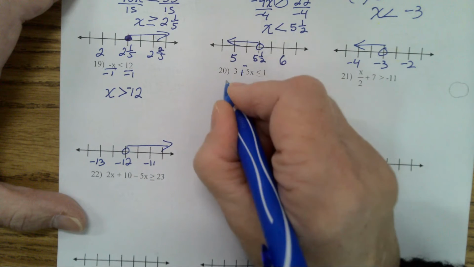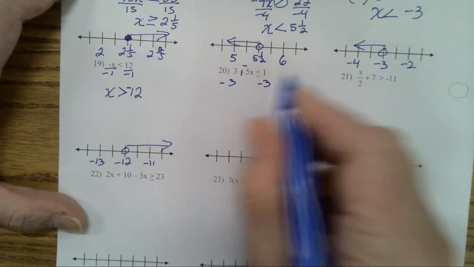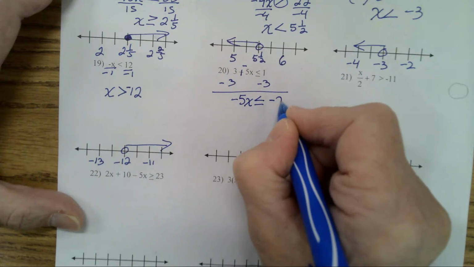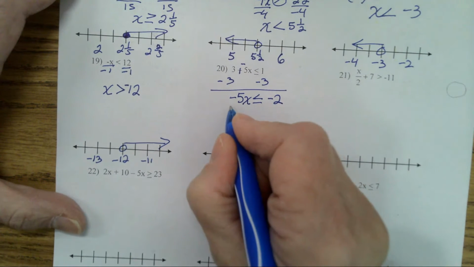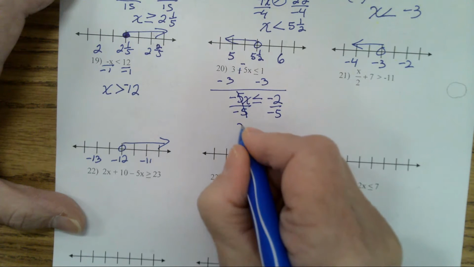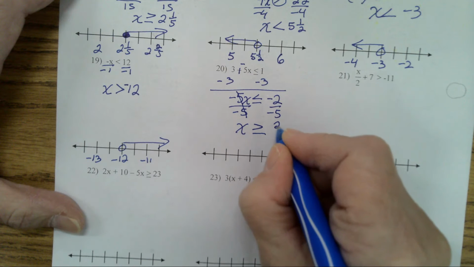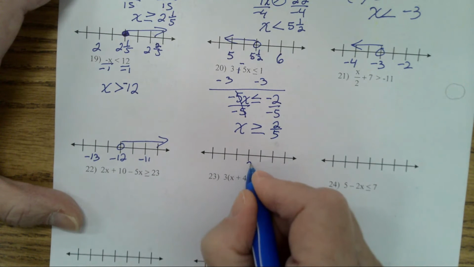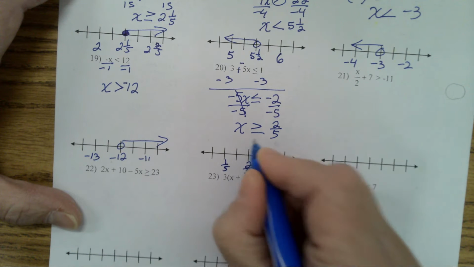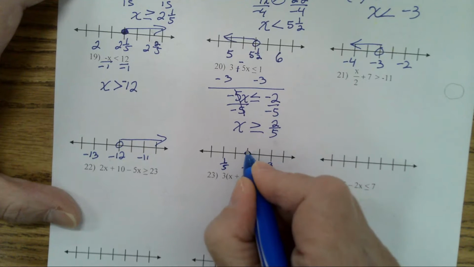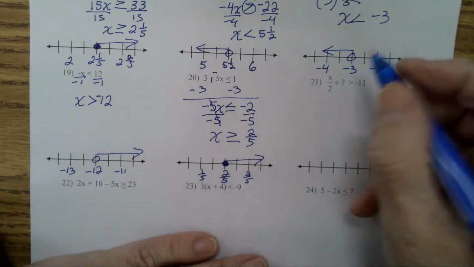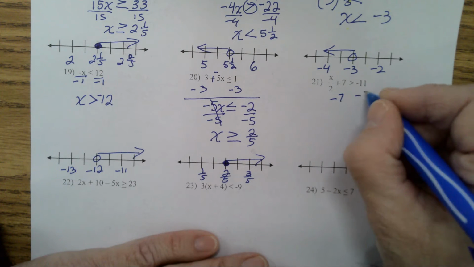Add the opposite. Minus 3, minus 3. Negative 5x is less than or equal to negative 2. Divide by negative 5. X is greater than or equal to a positive 2/5. So I have 2/5, 3/5, 1/5. Closed circle going to the right. Any questions?